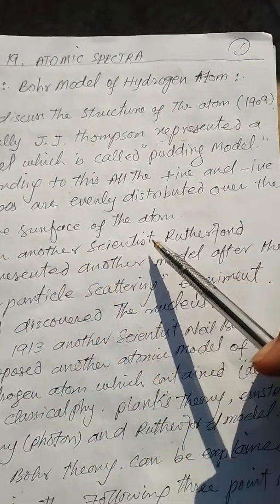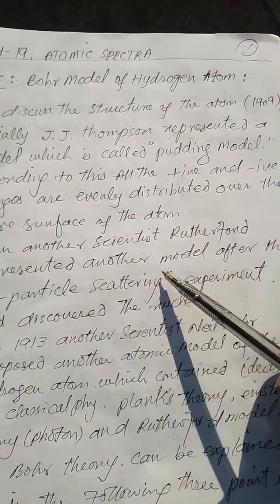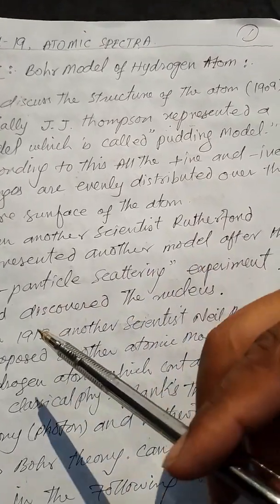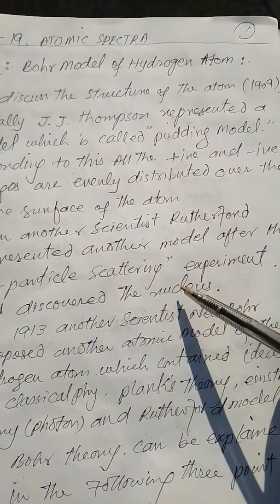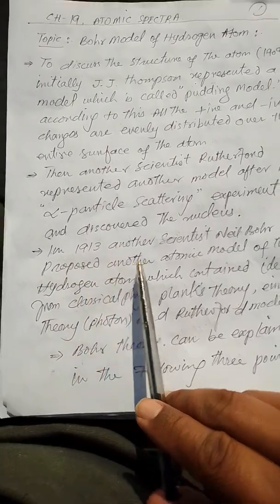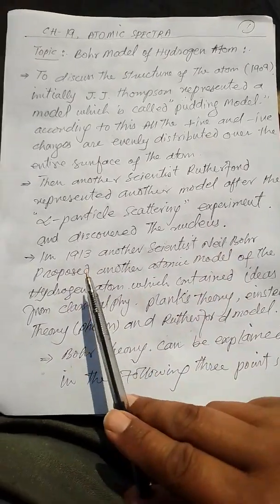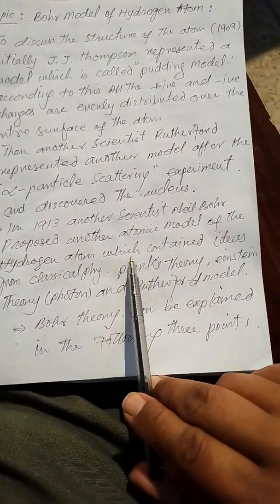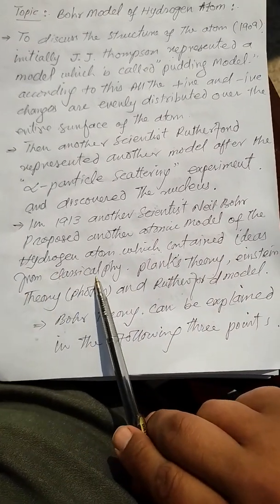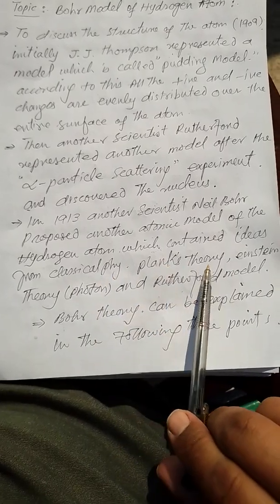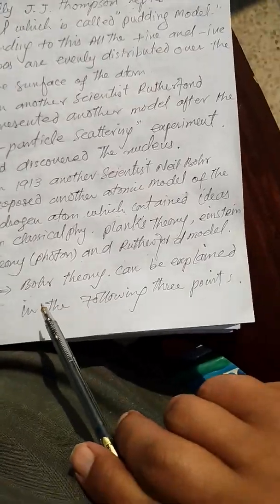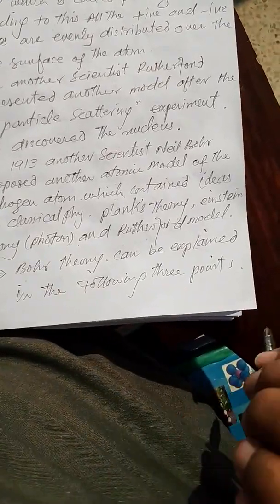Then, another scientist, Rutherford, represented another model after the alpha particle scattering experiment and discovered the nucleus. After that, in 1913, another scientist, Niels Bohr, proposed another atomic model of the hydrogen atom, which contained ideas from classical physics, Planck's theory, Einstein theory, and the Rutherford model. Bohr theory can be explained in the following 3 points.